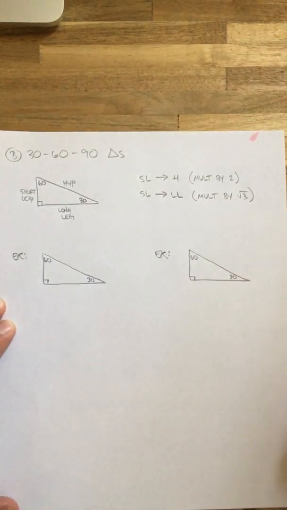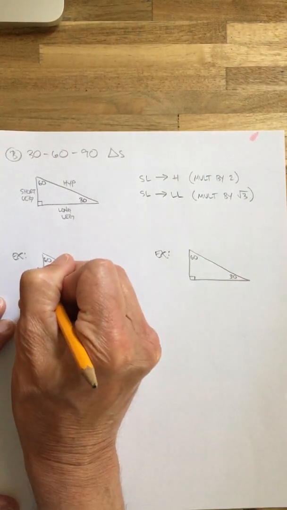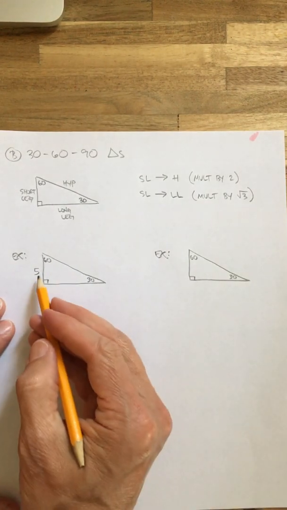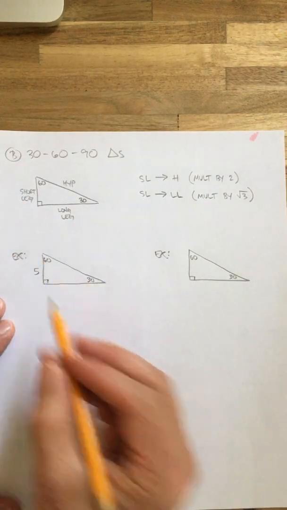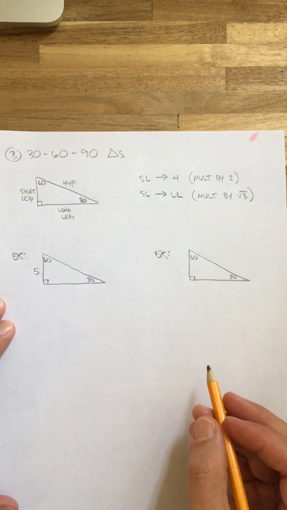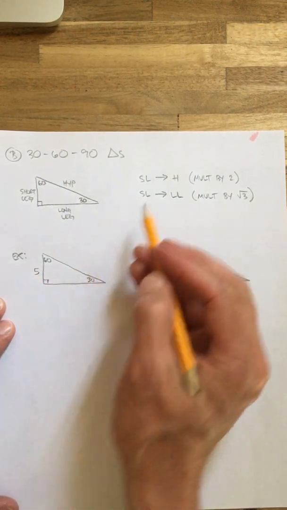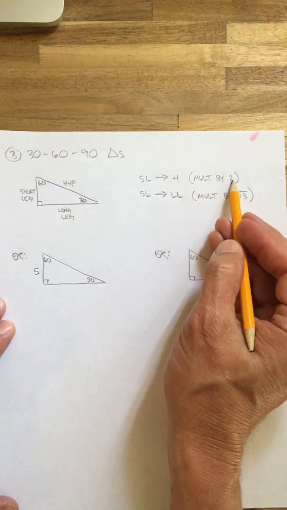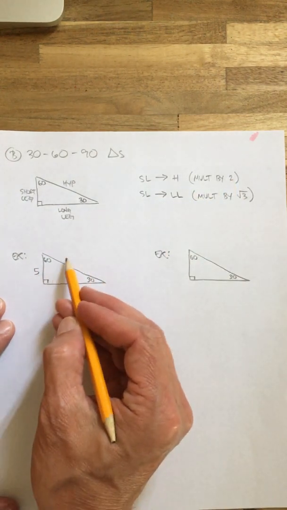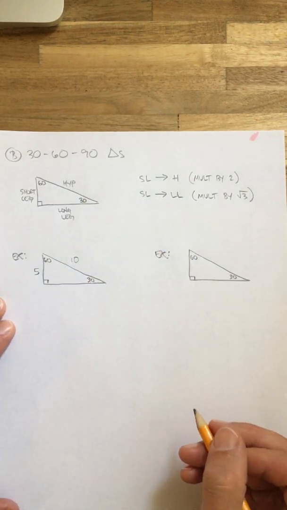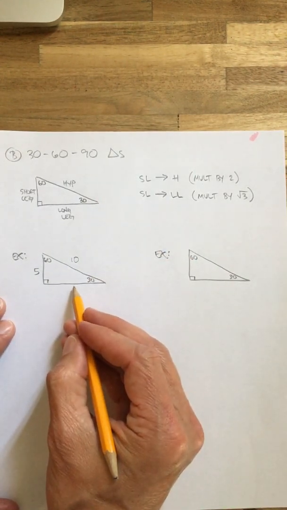All right, so watch this. I'm just going to give you a 5, okay? All right, that's the short leg, isn't it? Short leg, it's across from the 30 degrees. All right, what's the hypotenuse? Well, the hypotenuse is here. To go from the short leg to the hypotenuse, look what it says. Multiply by 2. 5 multiplied by 2 is 10, okay?